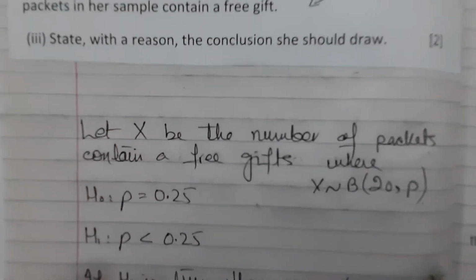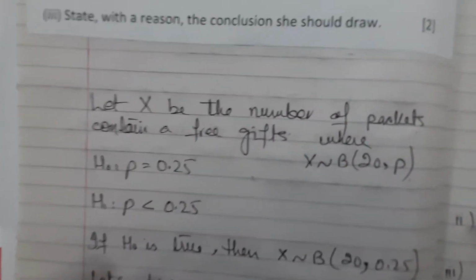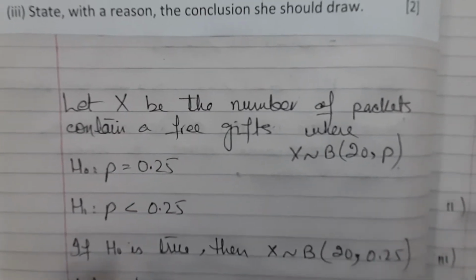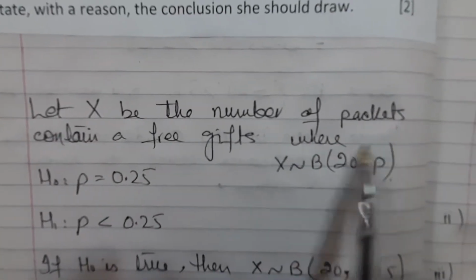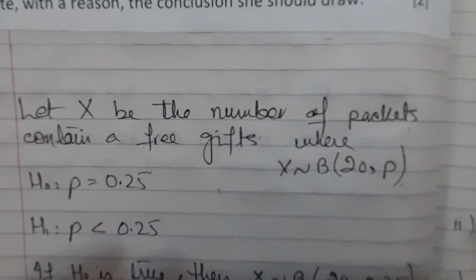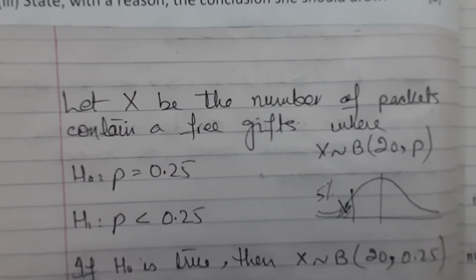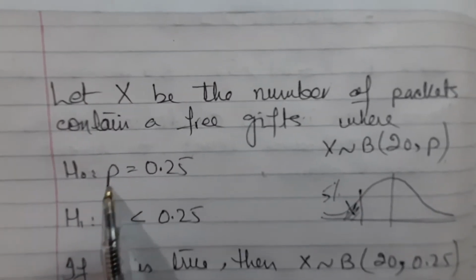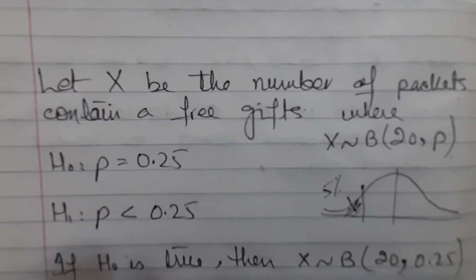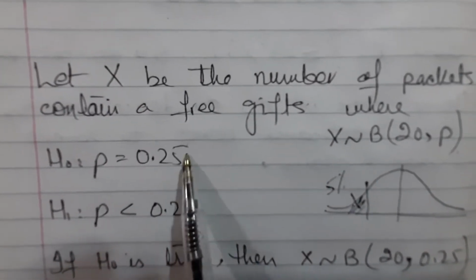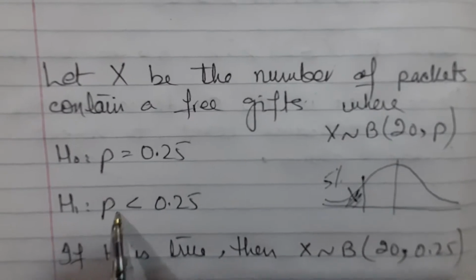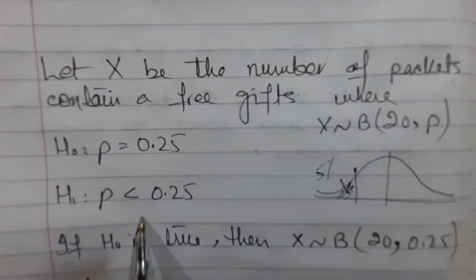Like I said, I will write down all these steps every time I solve a question. Let X be the number of packets that contain a free gift. The null hypothesis is that the proportion is 25%, because that was the manufacturer's claim, and Lula suspects that the proportion is less.